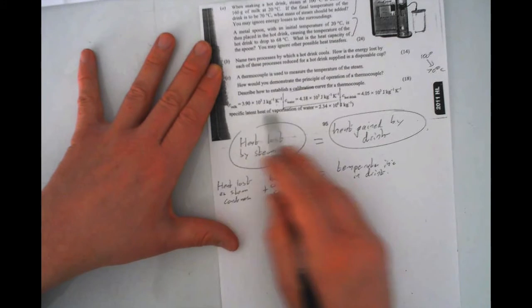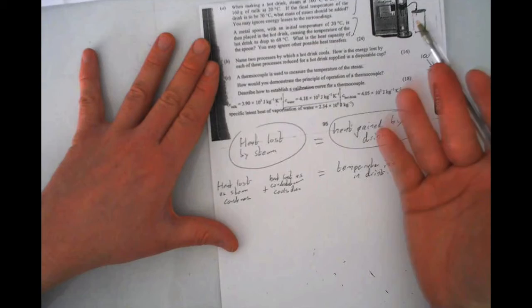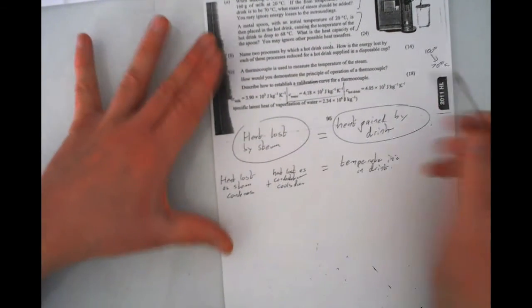They've also given us the specific latent heat of vaporization of water, which you do need. So again, they always give you what you need, and they don't give you anything you don't need. So we're going to need it at some point. Okay, so let's deal with this.